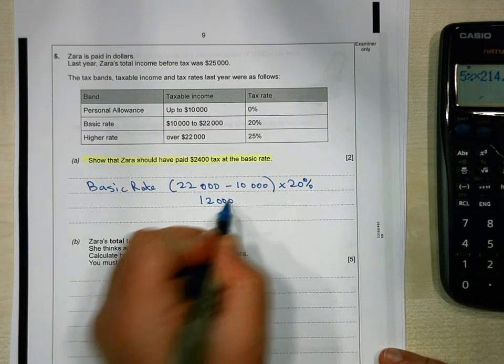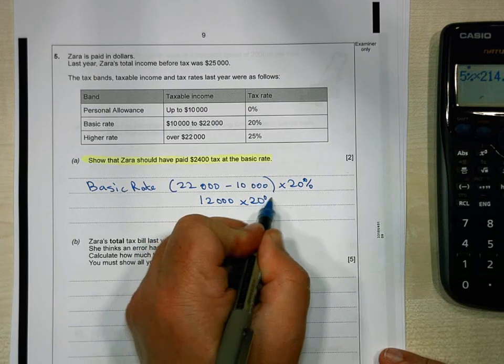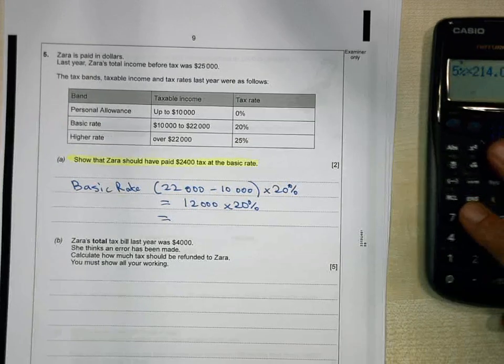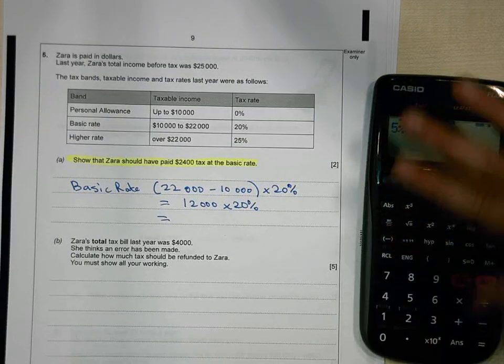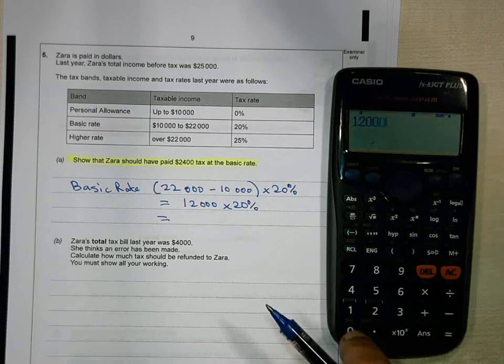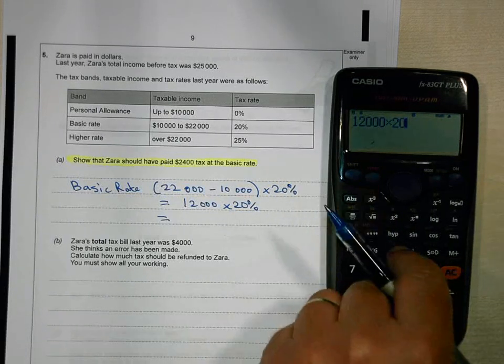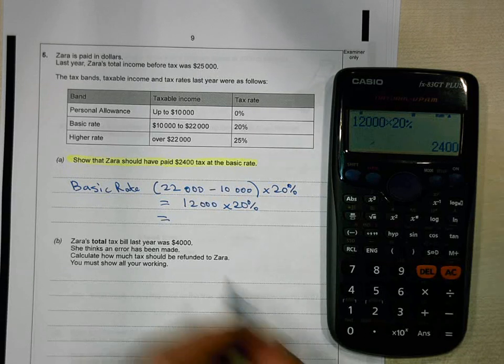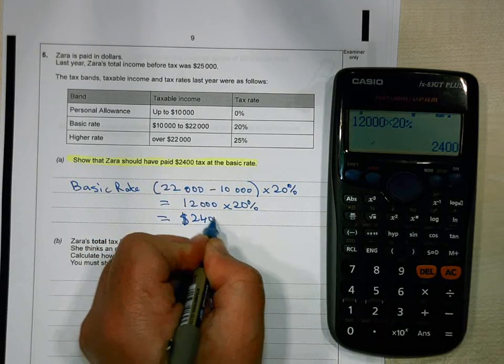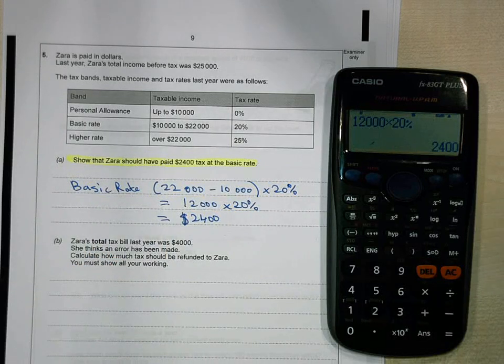So that's going to be 12,000 times 20%. $2,400, which is what they've asked us to show. So that's great, because that's giving us a little bit of confidence that we're doing the right thing.